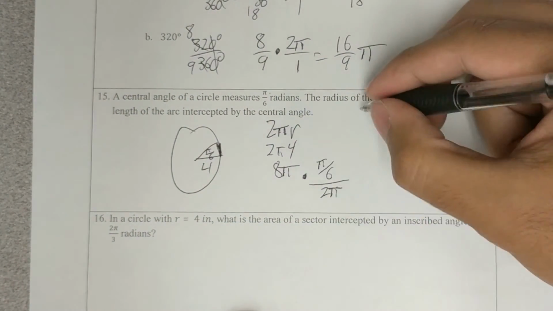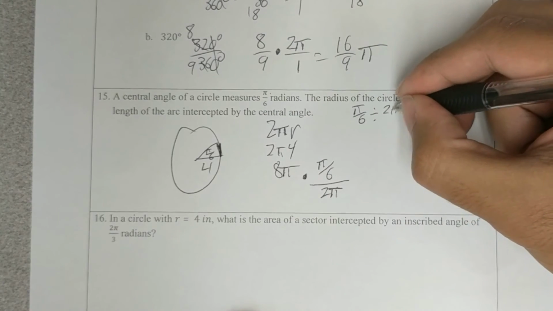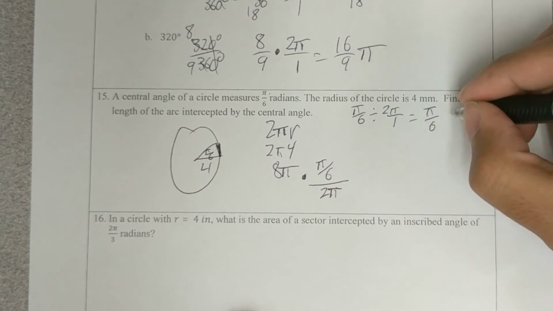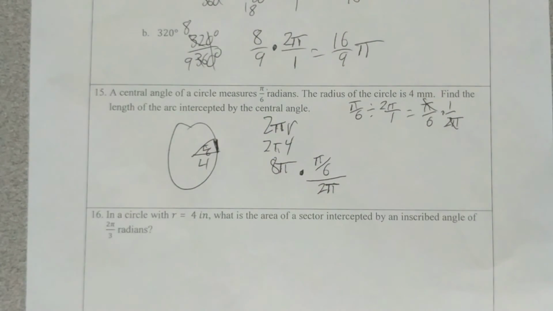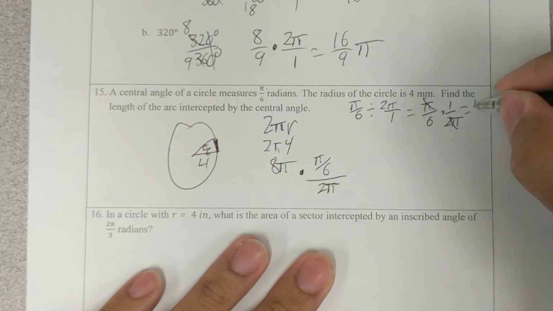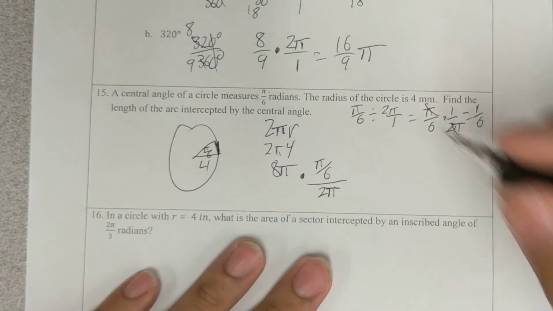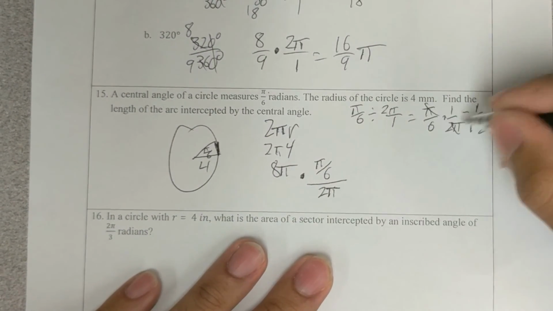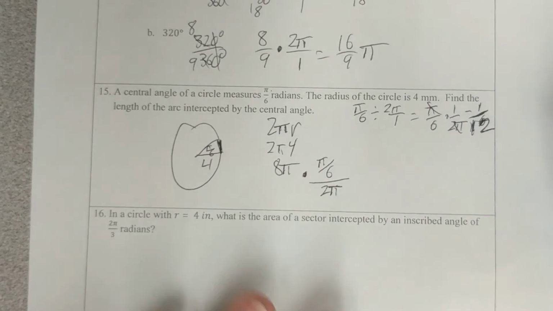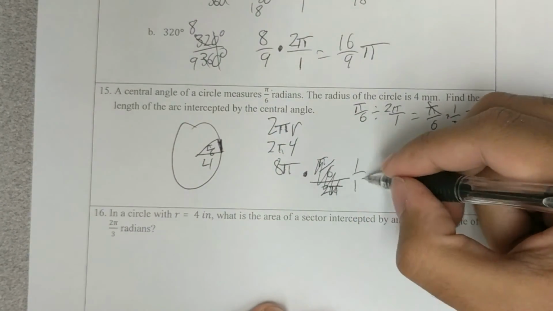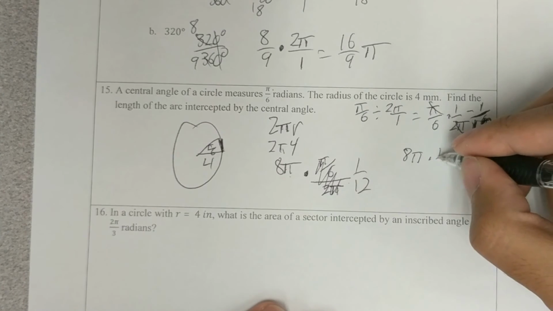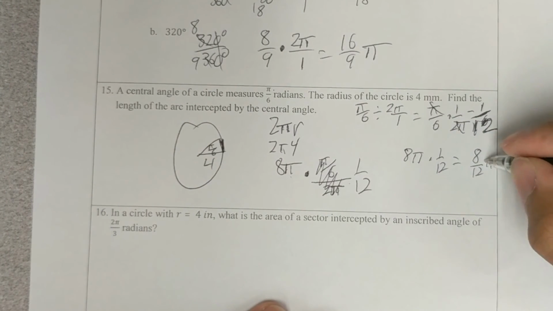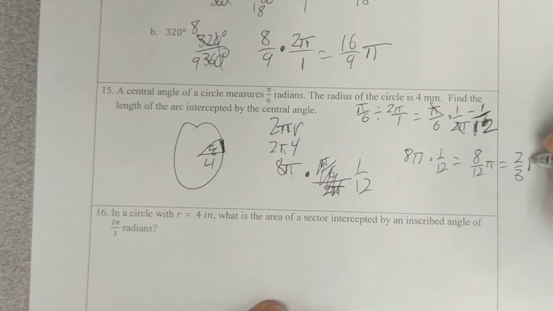So let's reduce this fraction off to the side. To divide, we multiply by the reciprocal. And we see that this angle represents 6 times 2, so we have 1/12 of the full circle. Okay, so the full circumference is 8 pi, but I've only got 1/12 of it. So that would be 8/12 pi, which reduces to 2/3 pi.